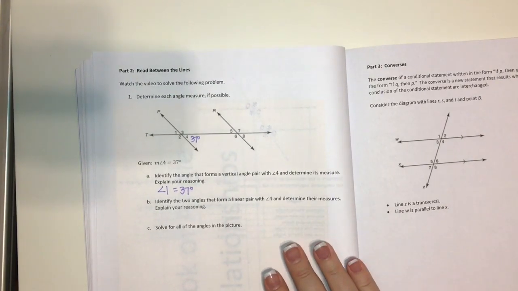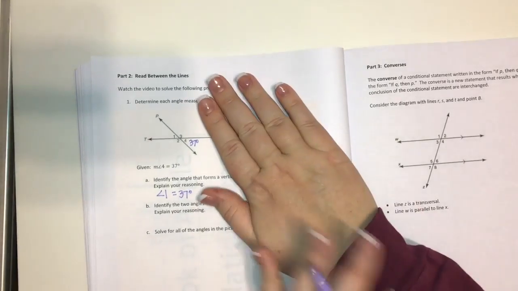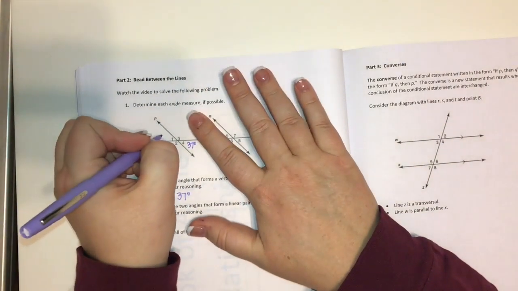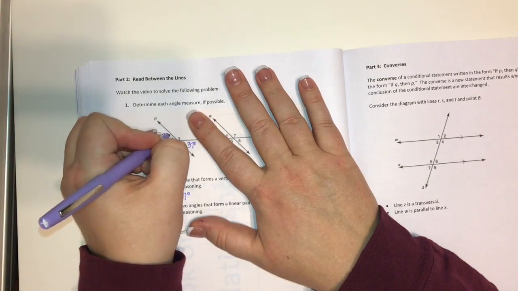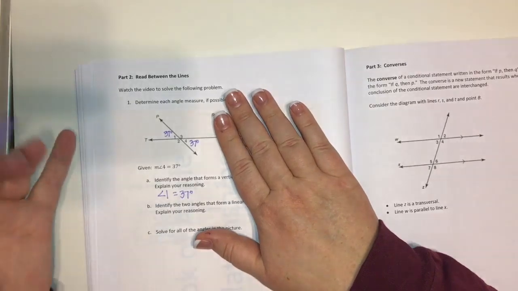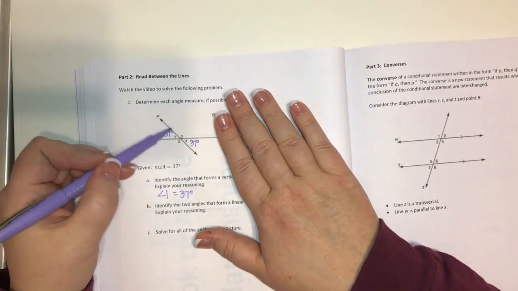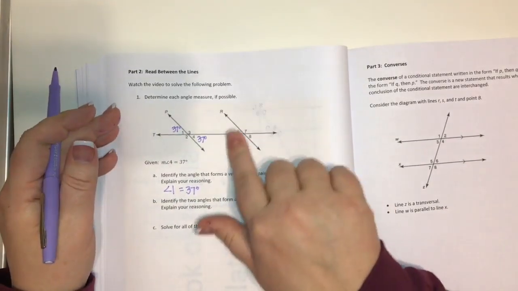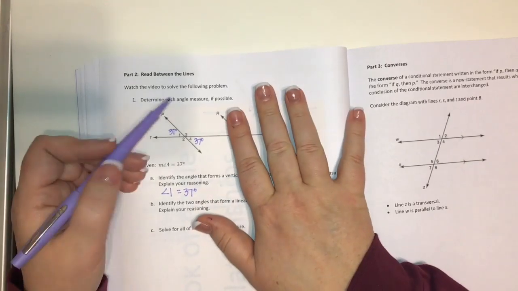B says identify the two angles that form a linear pair with angle 4 and determine their measures. So again, linear pairs, they don't care. I'm going to go ahead and write in 37 degrees right here. I don't really care about what's going on over here because a linear pair, it's a line, right? It's not going to concern any of these angles over here.